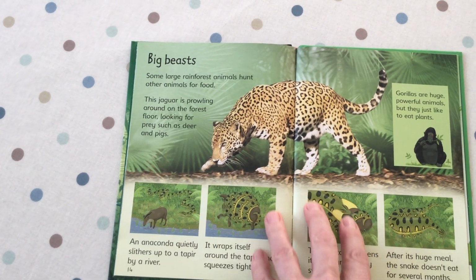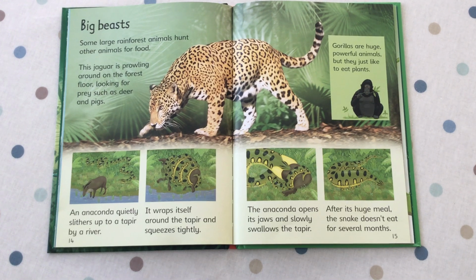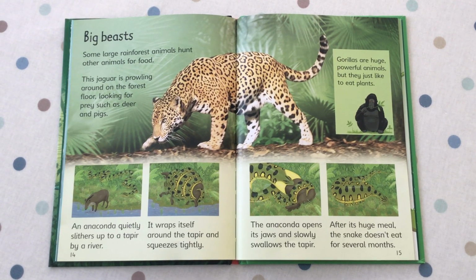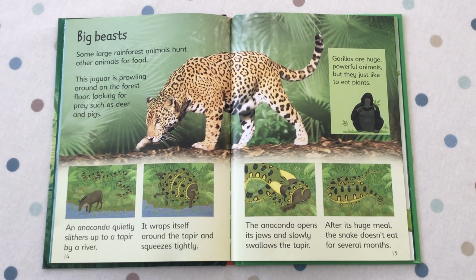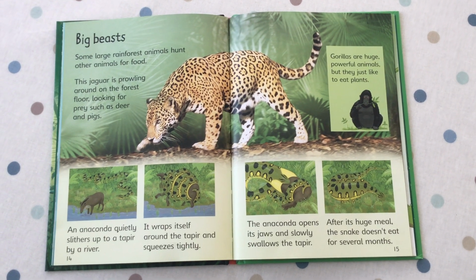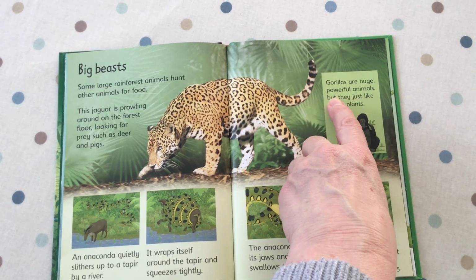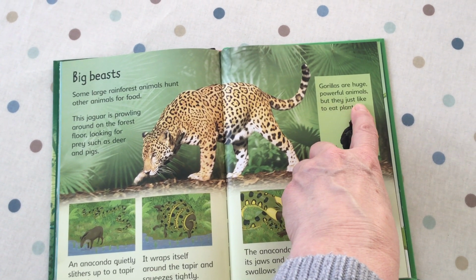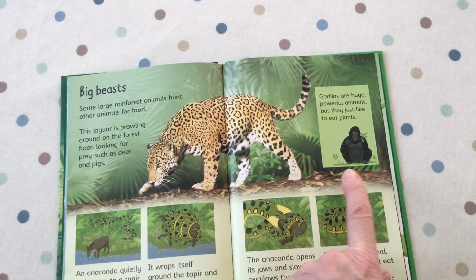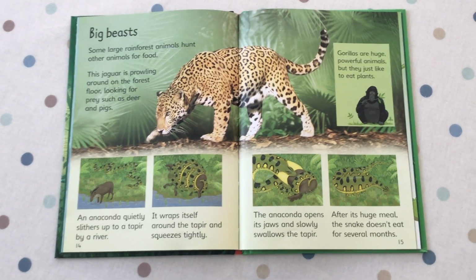Look at this beautiful animal. Big beasts. Some large rainforest animals hunt other animals for food. This jaguar is prowling around on the forest floor, looking for prey such as deer and pigs. Gorillas are huge, powerful animals, but they just like to eat plants. So you'd need to be more afraid of the jaguar than the gorilla if you were another animal.